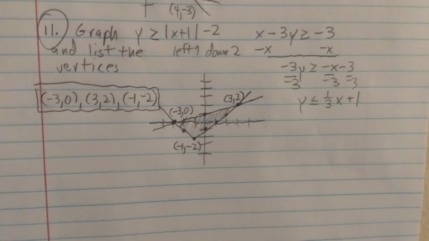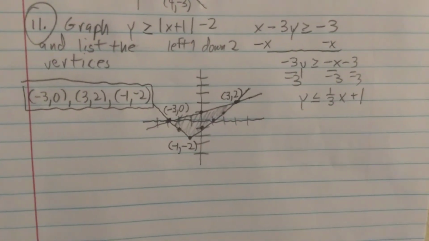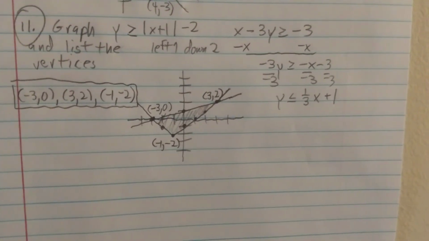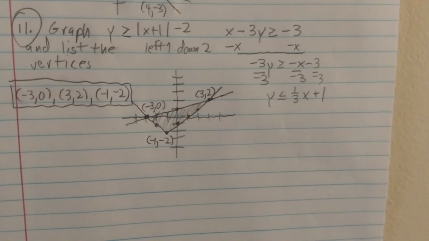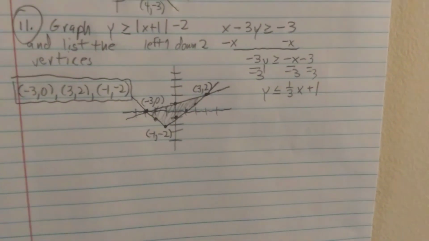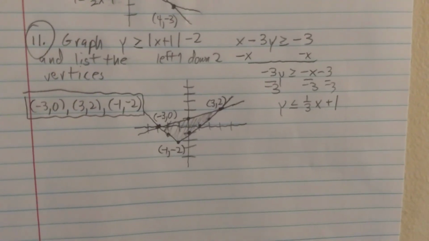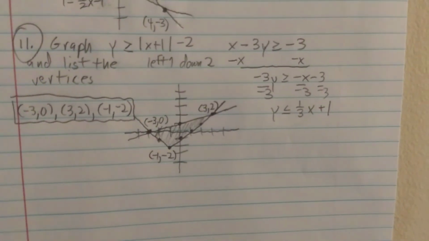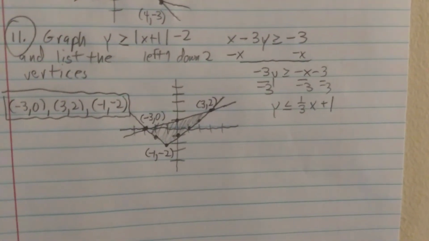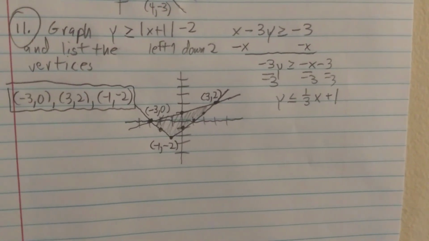Now for 11, graph y greater than or equal to the absolute value of x plus 1, minus 2, which has its vertex at left 1, down 2, and x minus 3y greater than or equal to negative 3, and list the vertices where they all cross. For x minus 3y greater than or equal to negative 3, we subtract x from both sides and get negative 3y greater than or equal to negative x minus 3, divide by negative 3 everywhere, and we get y less than or equal to 1/3 x plus 1.